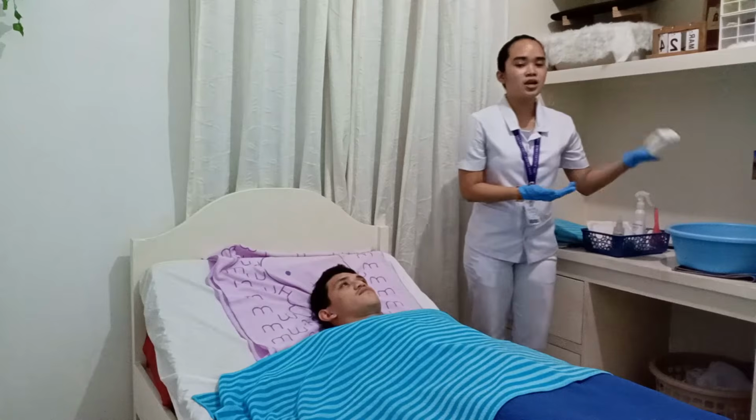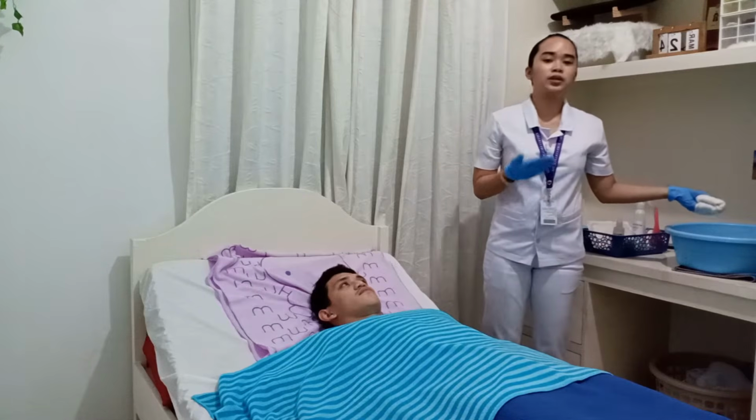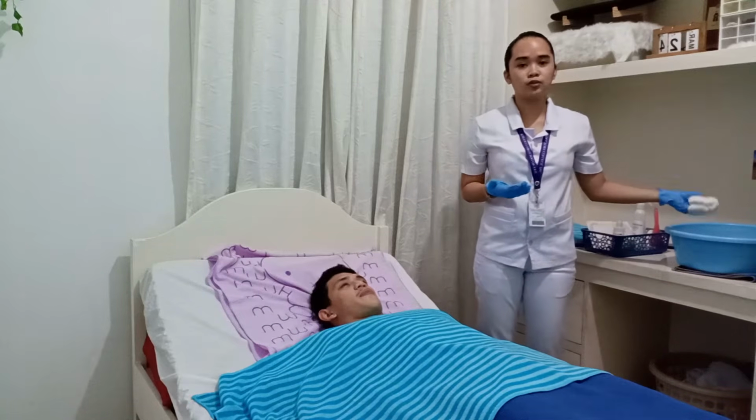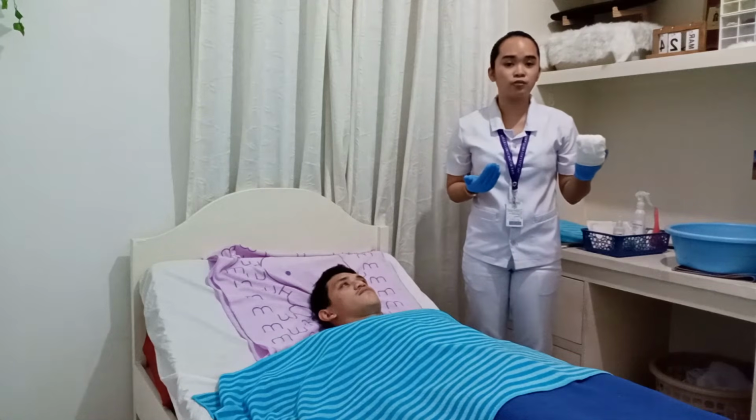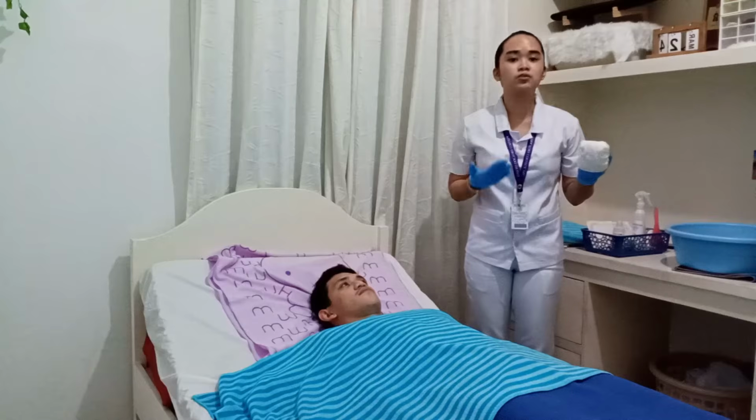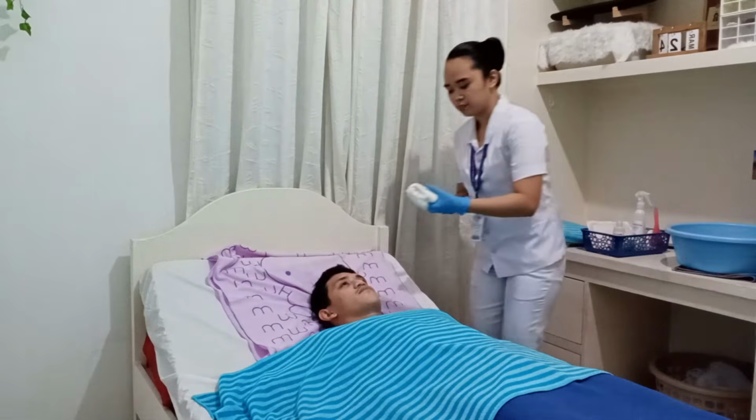Just like this. So now I'm going to start from the inner canthus towards the outer canthus using the separate section of the washcloth for each eye. So this is to prevent the transmission of microorganisms from one eye to another.